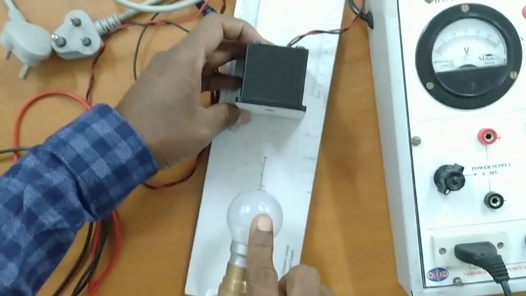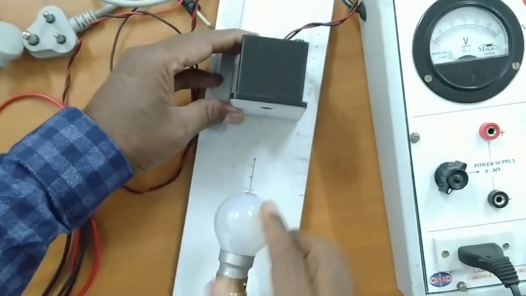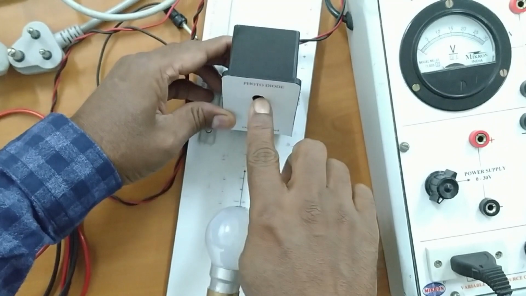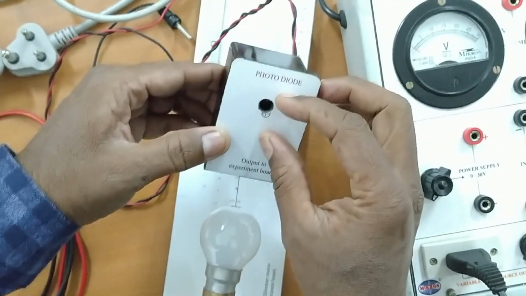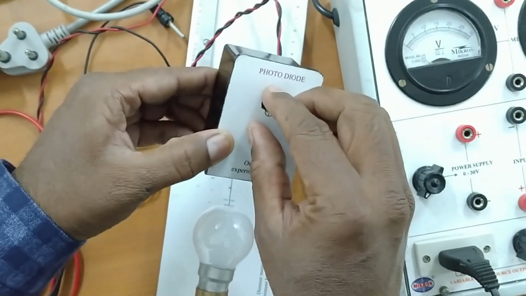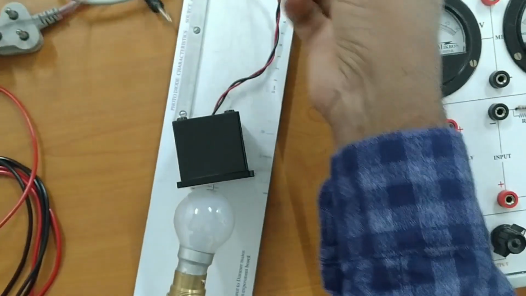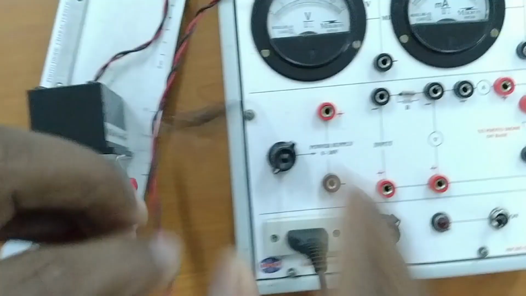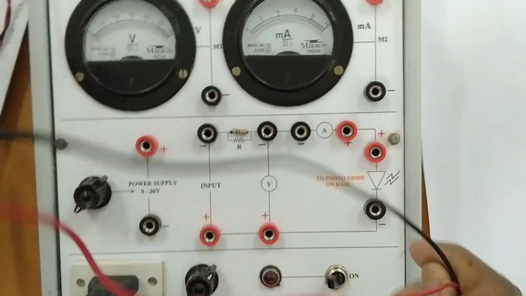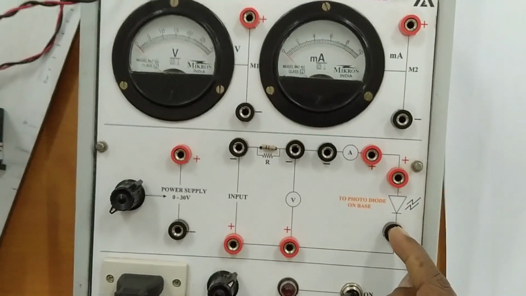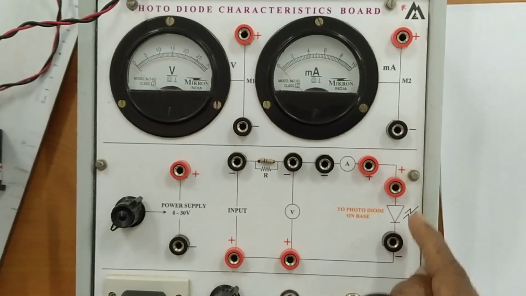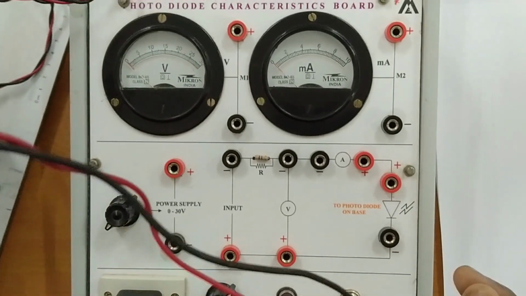So this is the light source, which I'll make to fall exactly at the same height on the photodiode which is there in this enclosure. And the output from the two leads will be connected to the circuit diagram or circuit where we have a photodiode. We have to connect it.